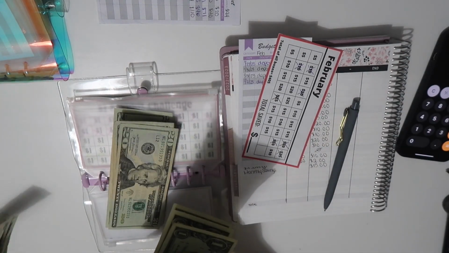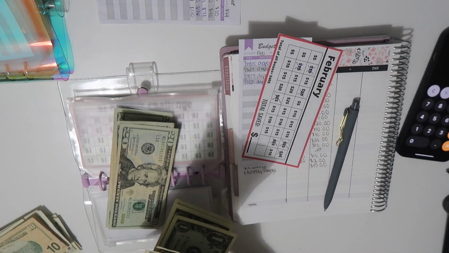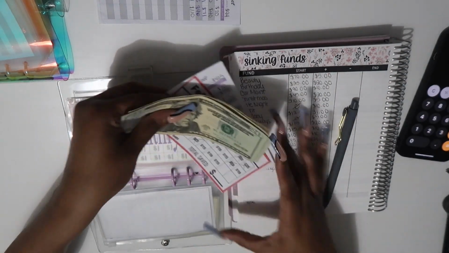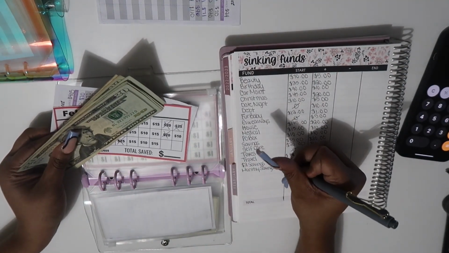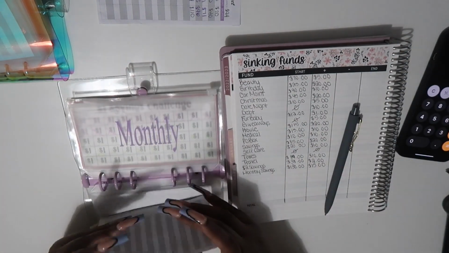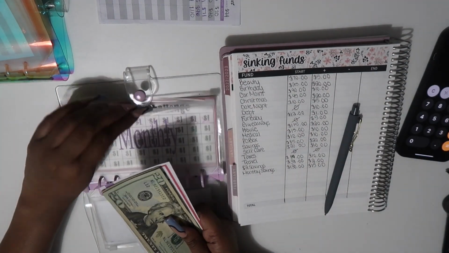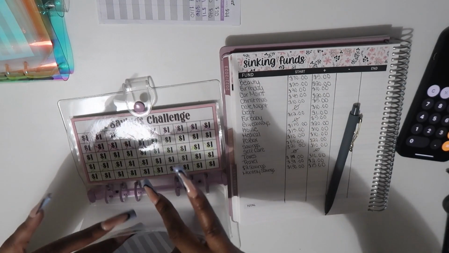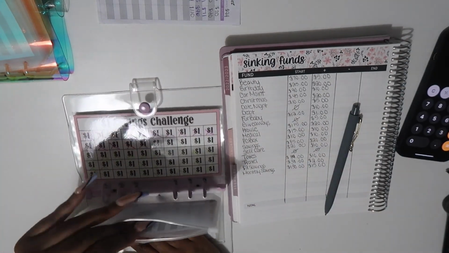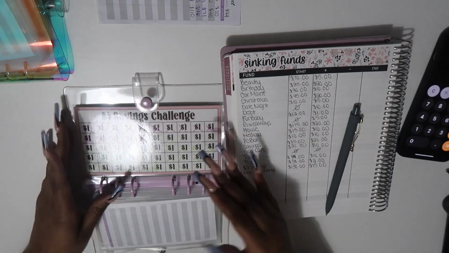So let's just go ahead and take this out now. Okay, so we have 130 starting off this challenge for the month already, and the month just started. I am so excited about these monthly challenges. I am so determined to get this debt down. But yeah, so that is that.